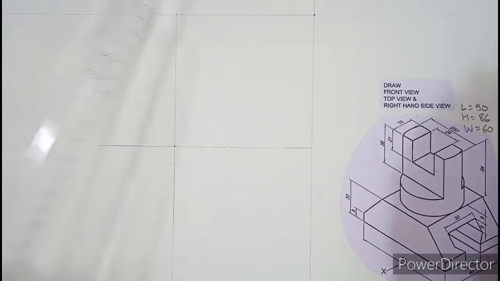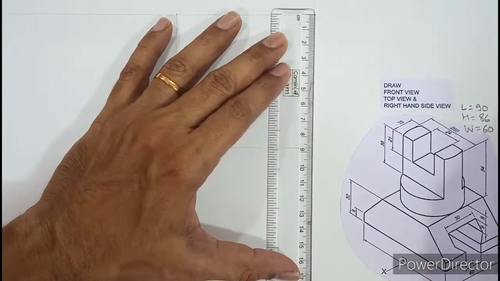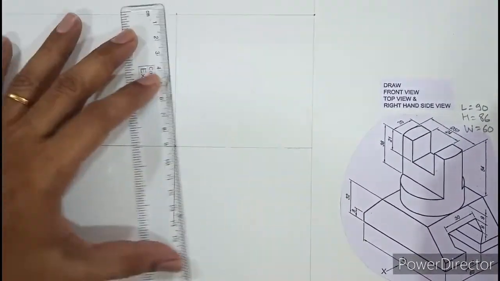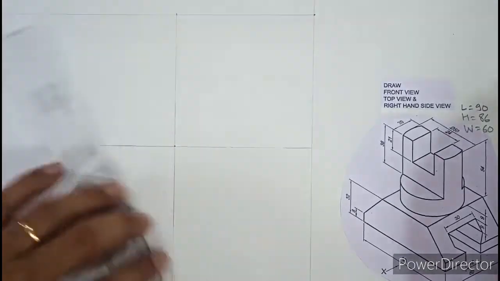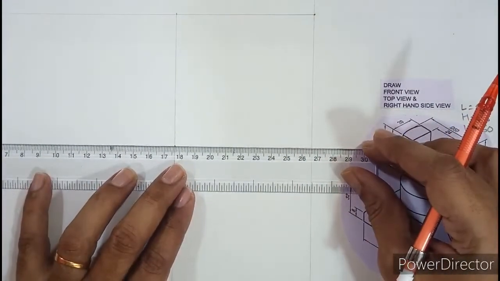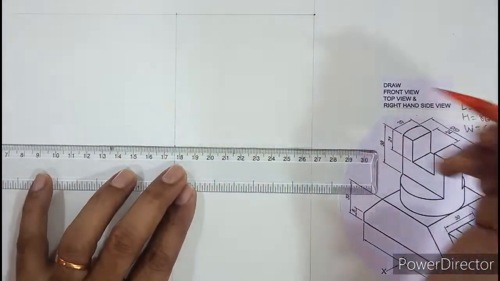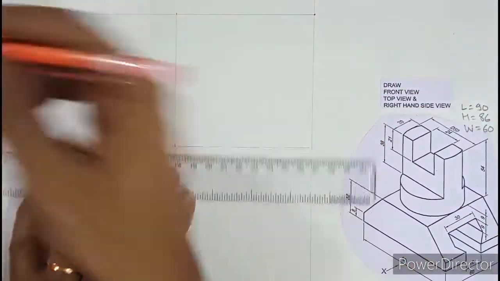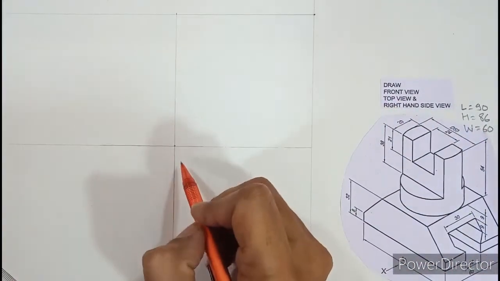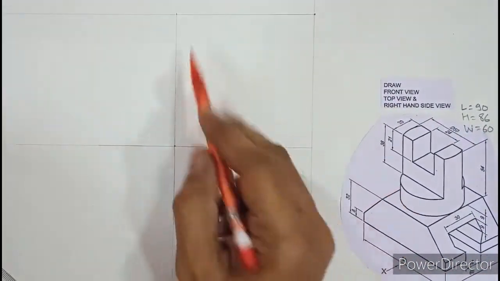Okay, so here I need to verify whether it is 86. Yes, almost 86. And from here we will extend the light line till the end. Okay, so that is how the box for the front view is being reserved.